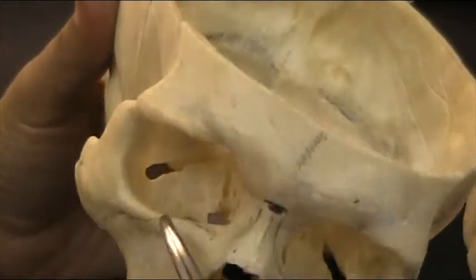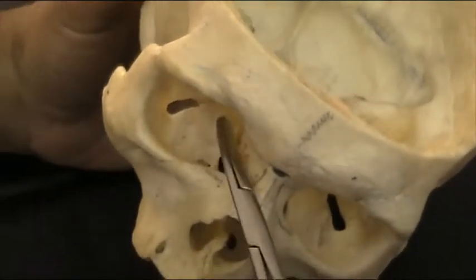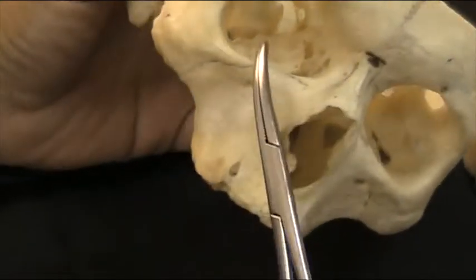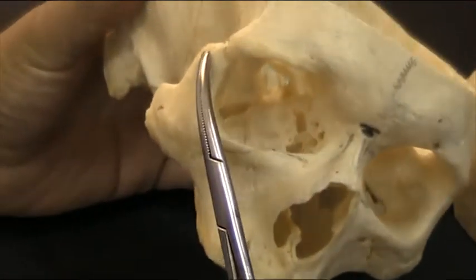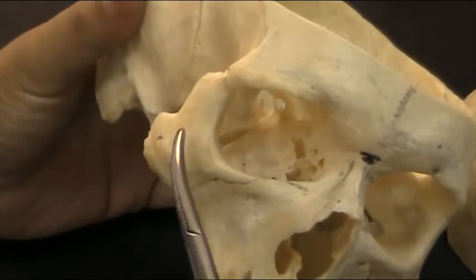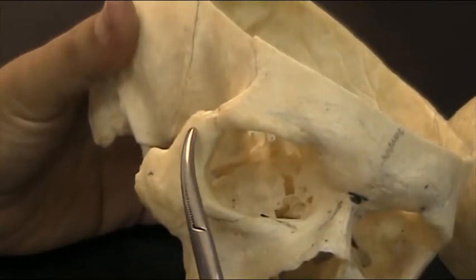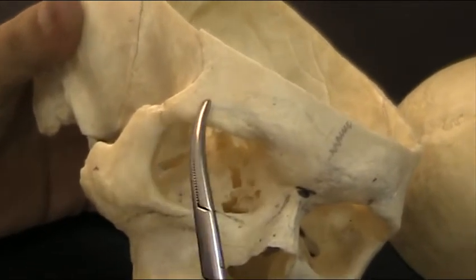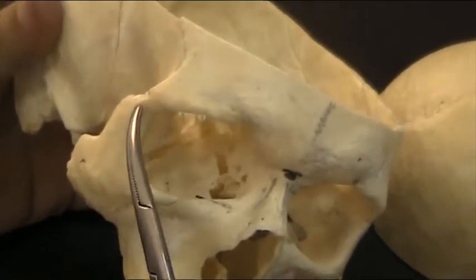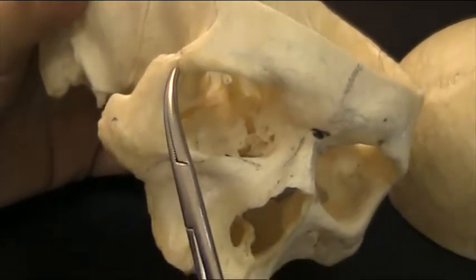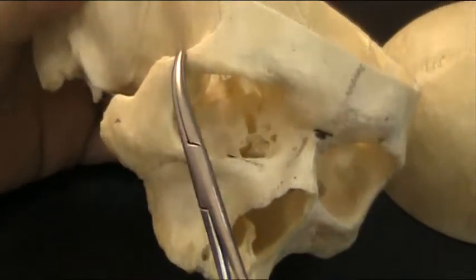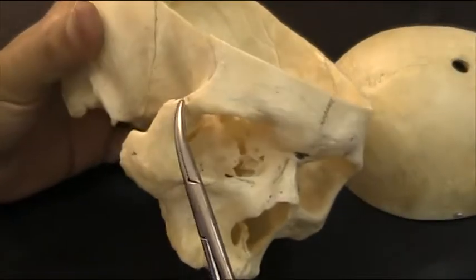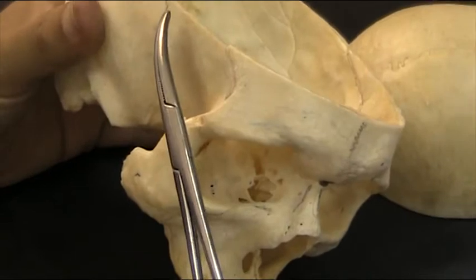The maxilla forms part of the floor of the orbit, and this is the zygomatic bone. This is the frontal process of the zygomatic bone, and this is the zygomatic process of the frontal bone. And this suture is an important suture. It's the frontozygomatic suture. It's very important because it is a landmark for the pterion.